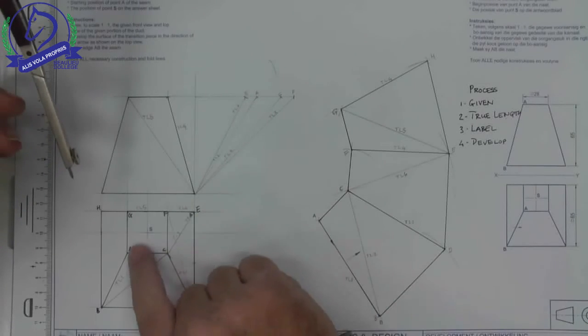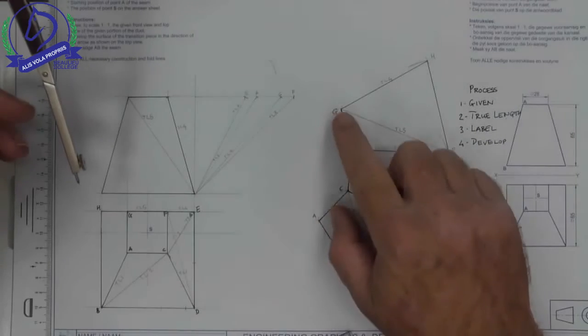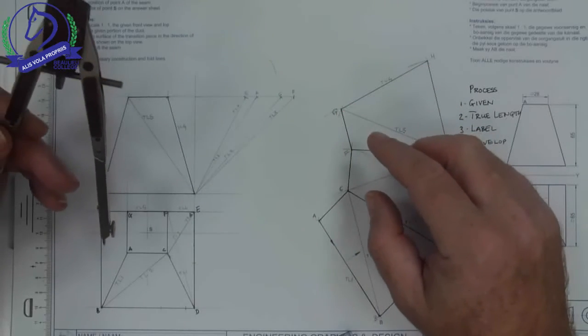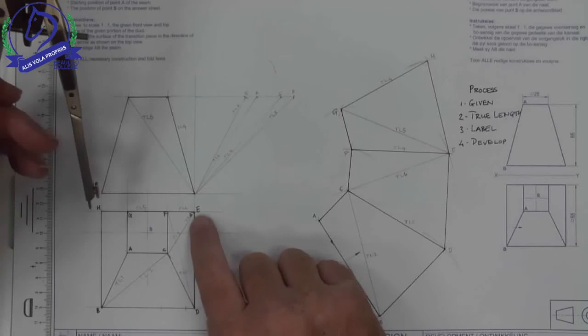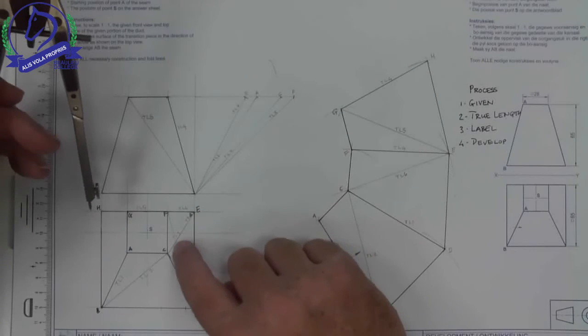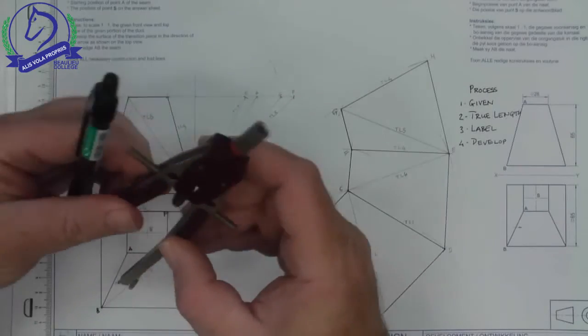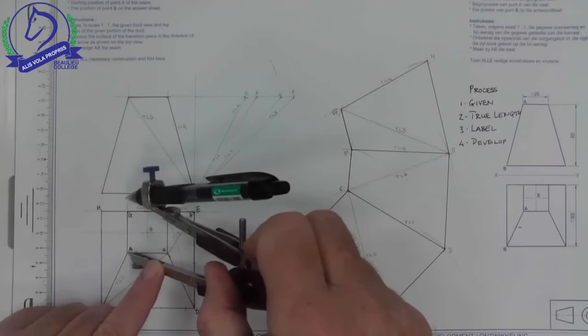My next corner can be A, G, and H. So we've got G and H. So I need the distance from H to A, which will be the same distance here as true length 6, E to C. And my true length here is my length of the side of 28.